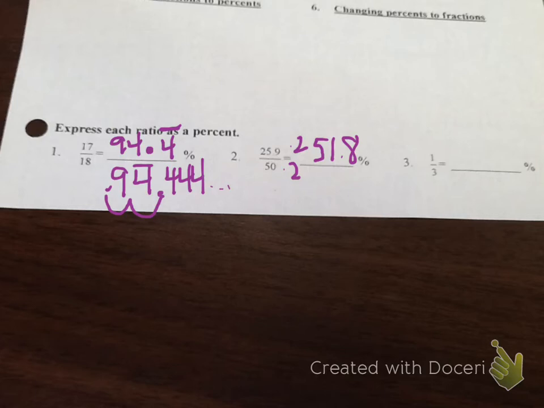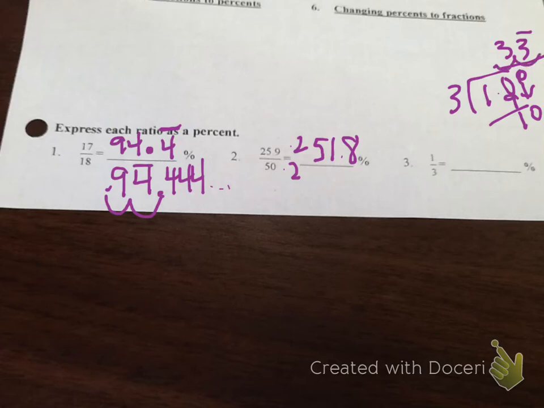On number 3, if I divide this out, I end up with 3 here. And that's going to keep going. So I have a 3 repeating situation. So if I move my decimal 2 times, I get 33. And then since it's repeating, I'm going to have 0.3.